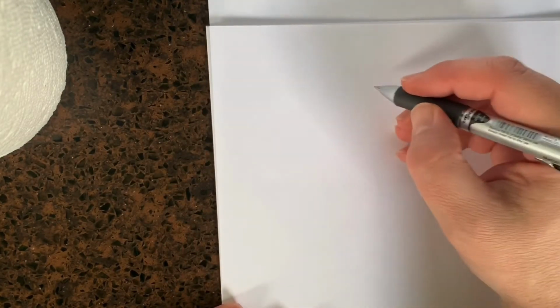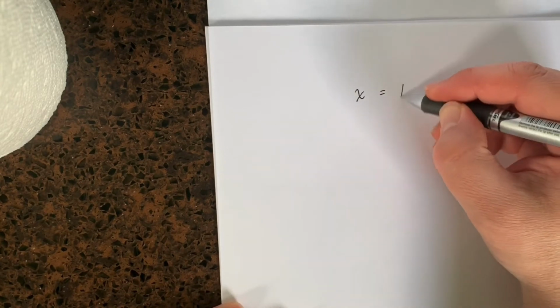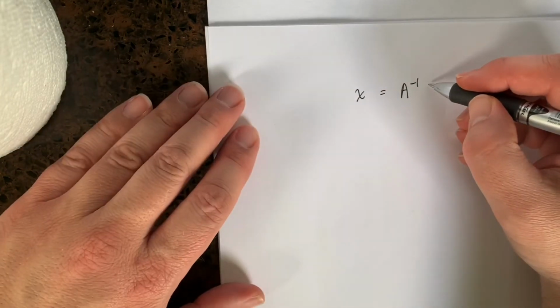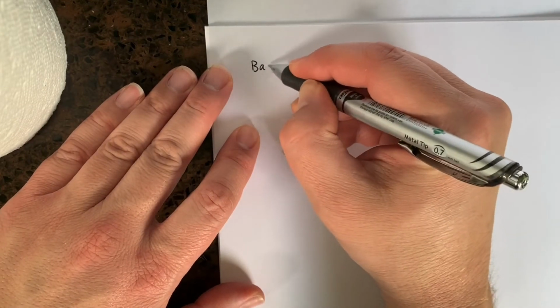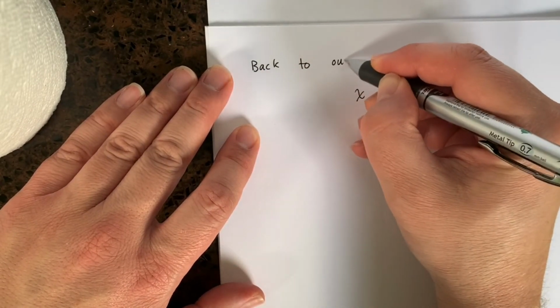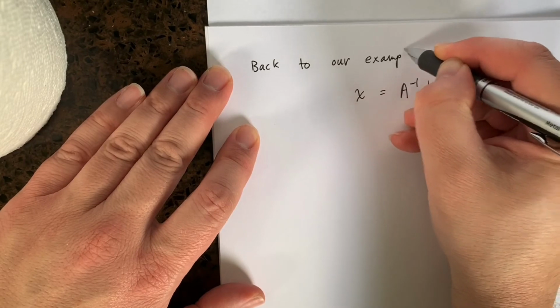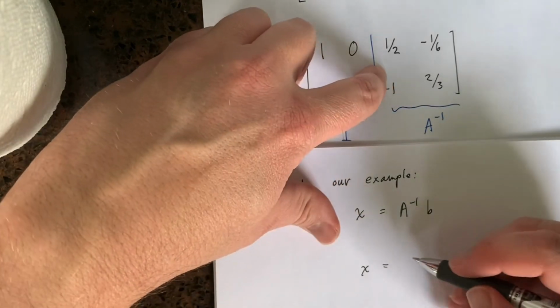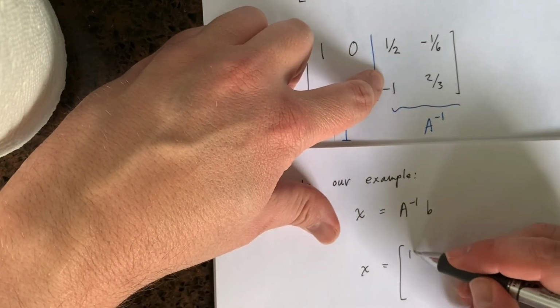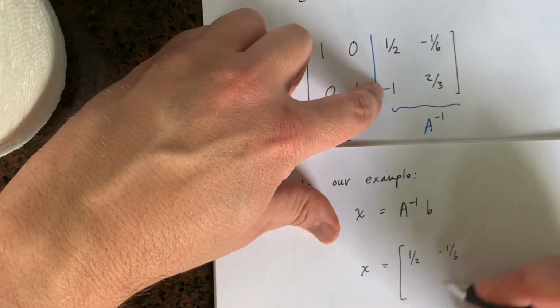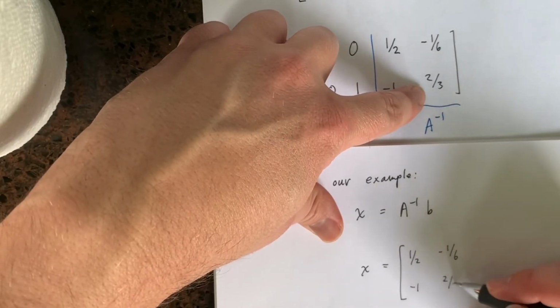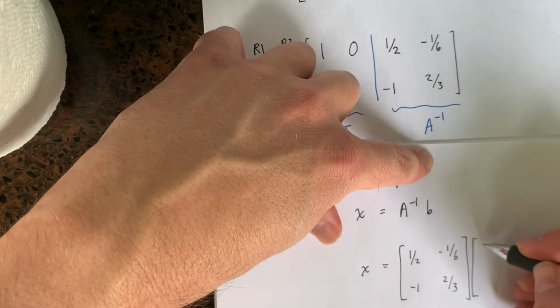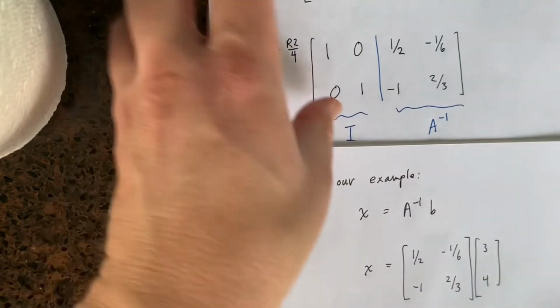So to solve our original equation, going back to the example, x equals A inverse times B. Well, if we take x to be A inverse, 1/2 minus 1/6 minus 1 2/3 times B, which as you recall is 3, 4, we do the matrix multiplication.